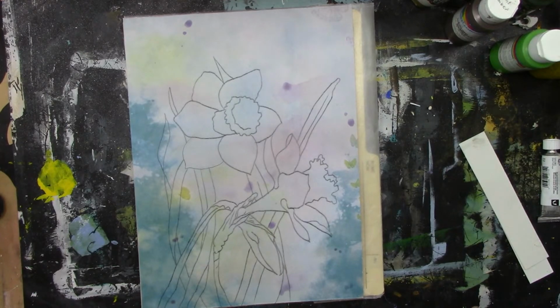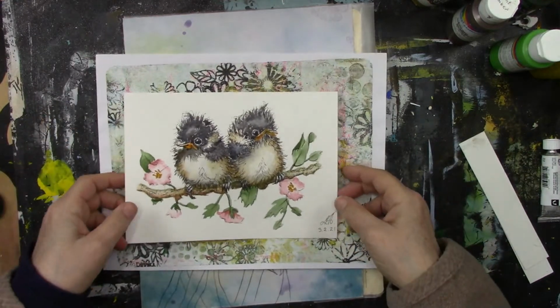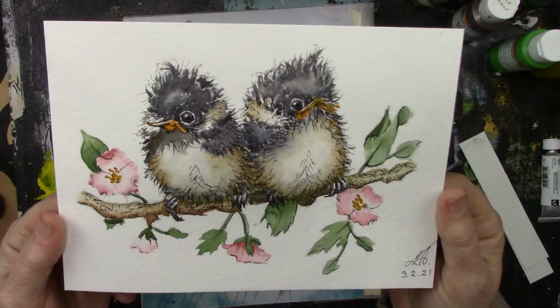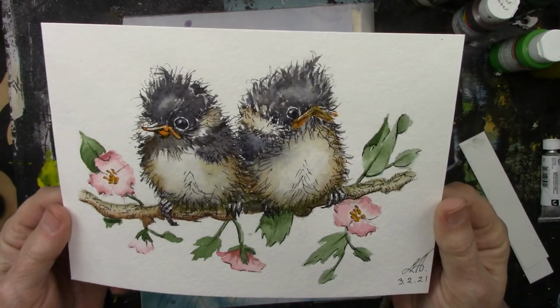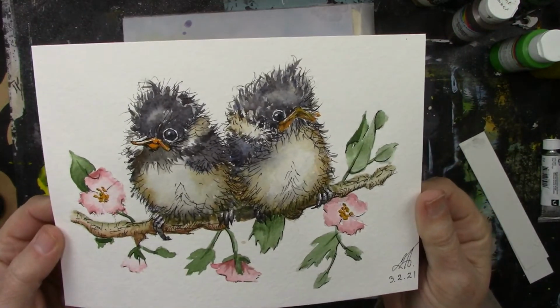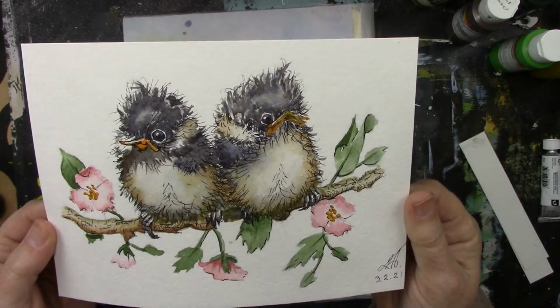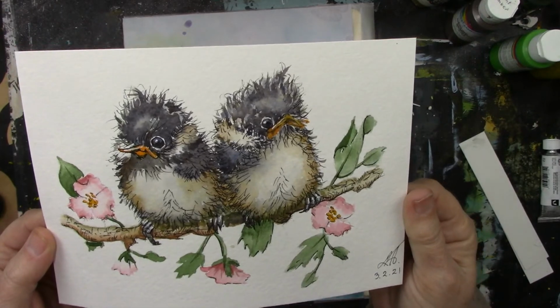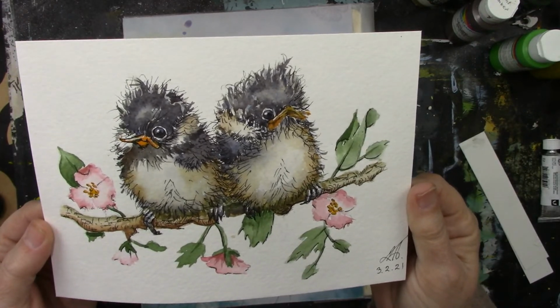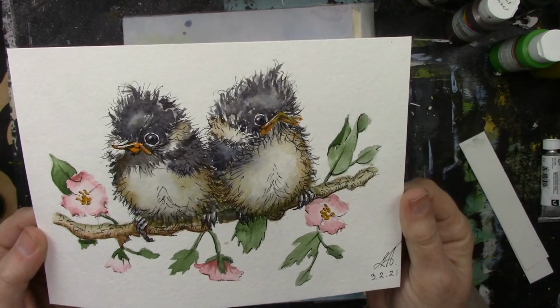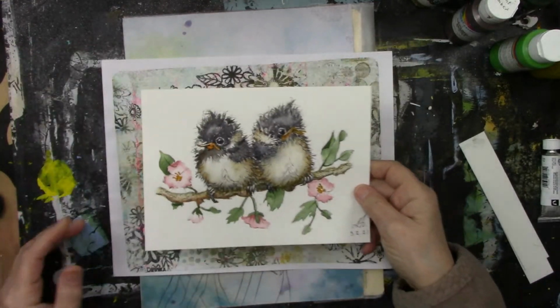I was showing everybody the little birds that we did on Tuesday. So you can download those if you want and try them out. This is watercolor. You can do these in acrylic, oil, whatever you want. The pattern just isn't for watercolor.